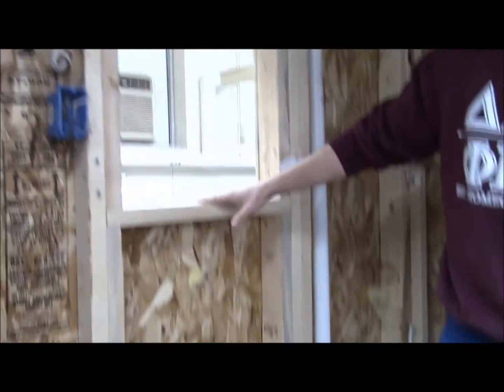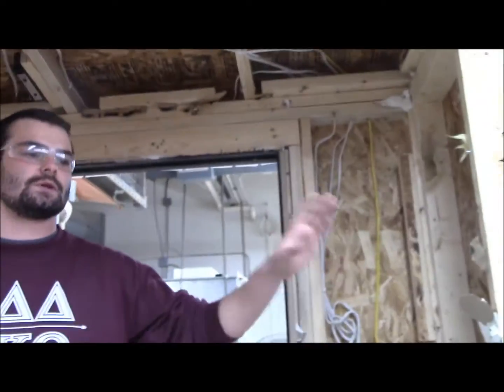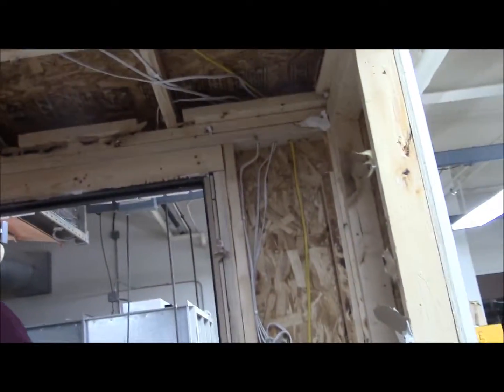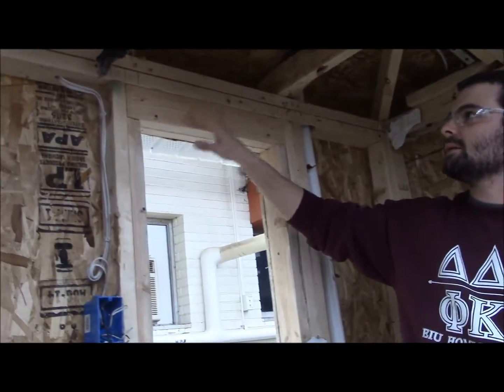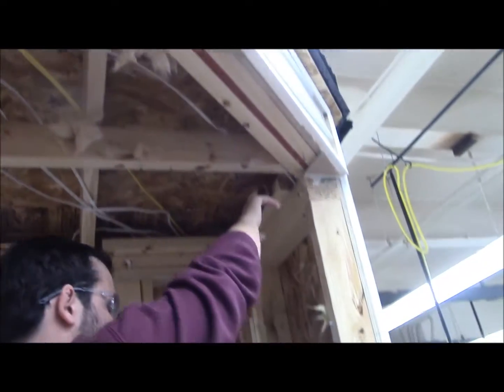And then your framing is basically what I told you about. You're going to use your circular saw to get your cuts, and your tape measure. Obviously, we use the nail gun to get a lot of this framing up in here.